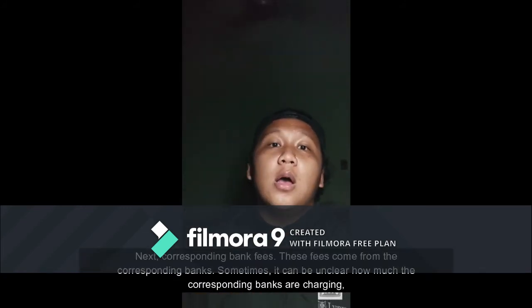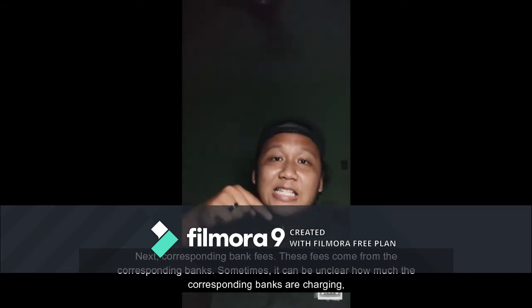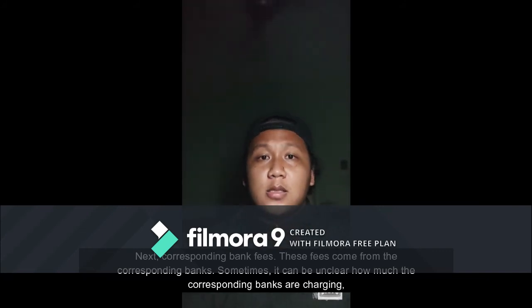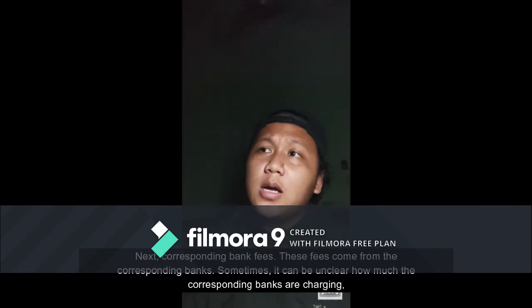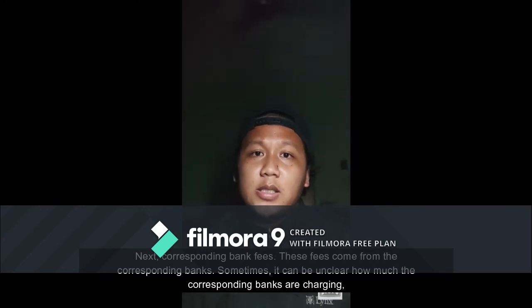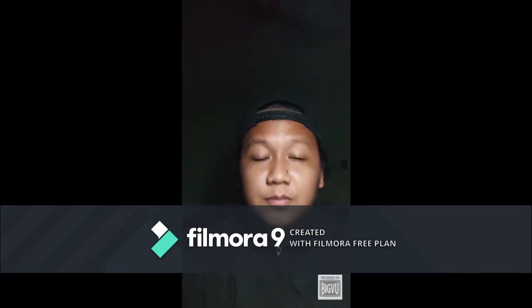Next, corresponding bank fees. These fees come from the corresponding banks. Sometimes it can be unclear how much the corresponding banks are charging. So you may need to do a bit of additional research to find out.